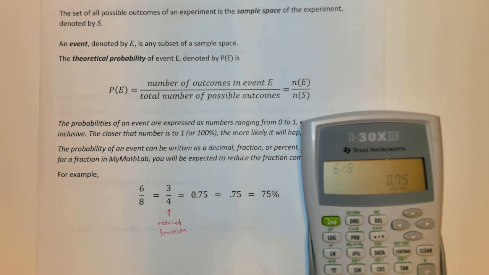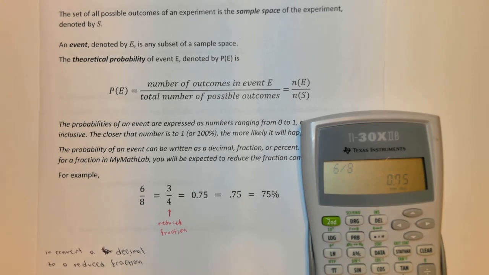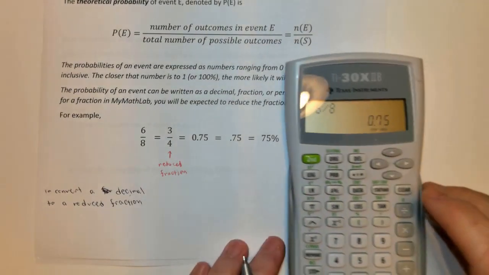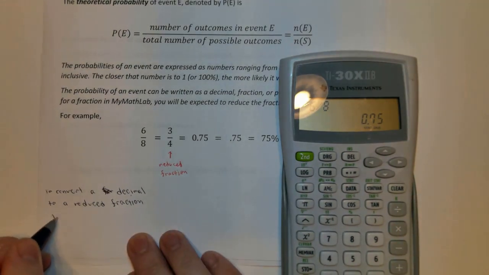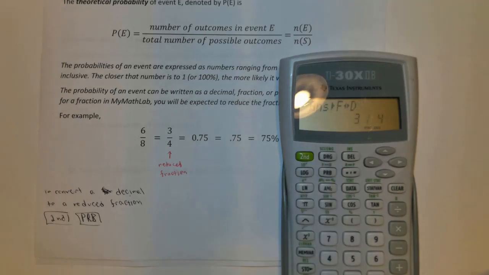6/8, when you have the decimal, to convert a decimal to a reduced fraction, you've got the decimal, you do second PRB. Second PRB. All right.